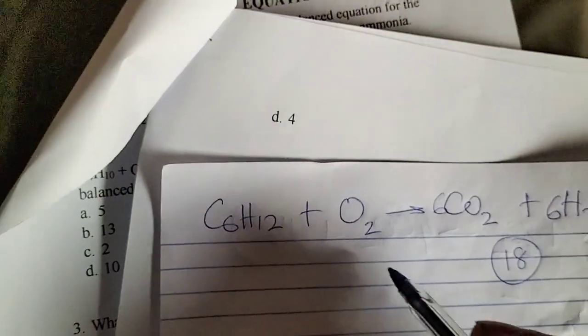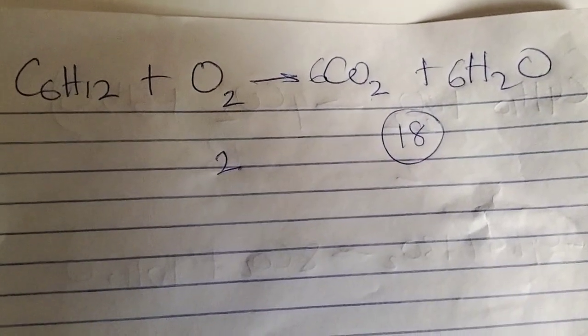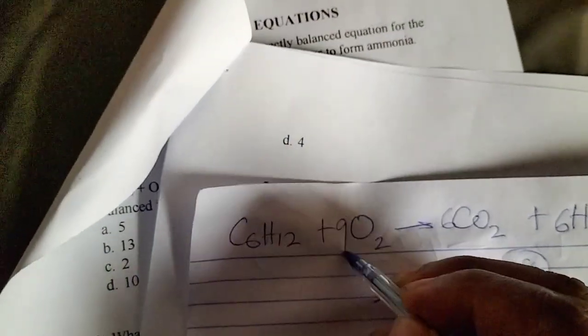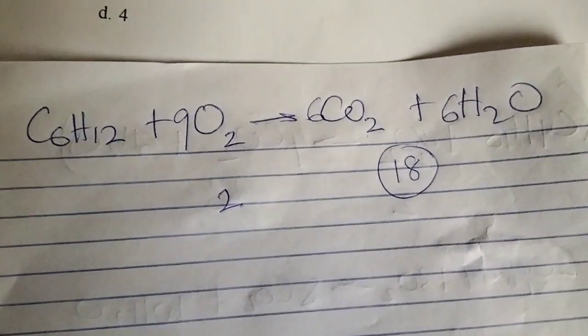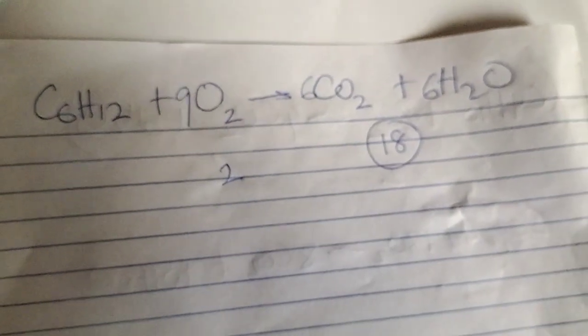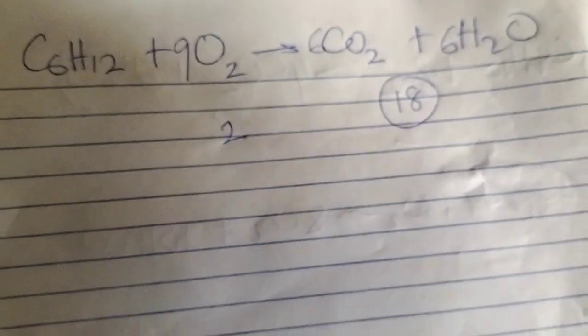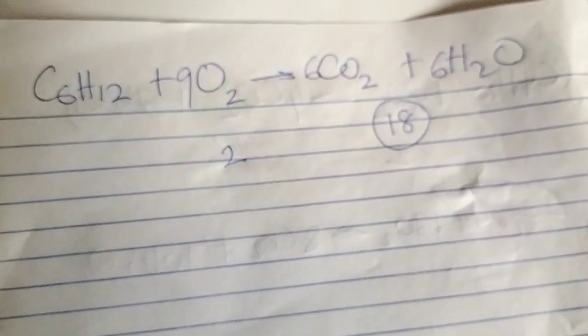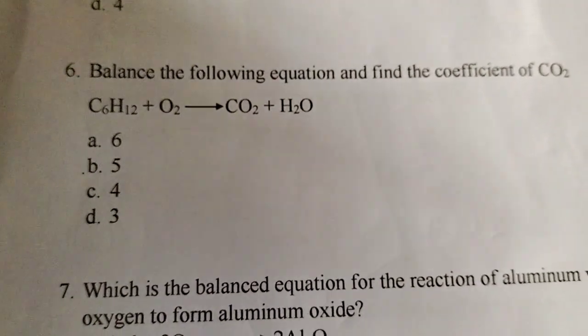Then on the right-hand side, we have only 2. So 18 is a multiple of 2. So 2 into 18 is 9. So what you have in front of us is 9O2. So the coefficient of CO2 in this reaction is 6. The number of CO2 is 6. 6 molecules of CO2 produced. So number 6, the answer is option A, 6.